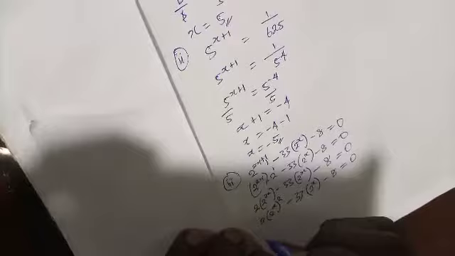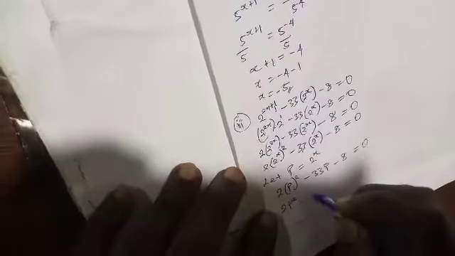So from here, we say let p equals to 2 raised to the power of x. And anywhere you see 2 raised to the power of x, you substitute and put p. So from here, we have 2 into p, then square, minus 33p minus 8 is equals to 0. And here we have 2p square minus 33p minus 8 is equals to 0, which tends to quadratic equation.